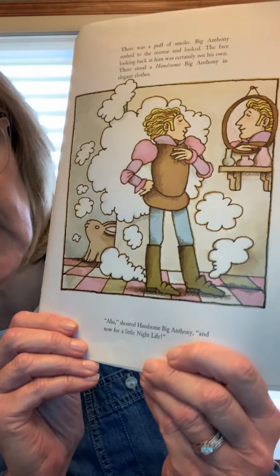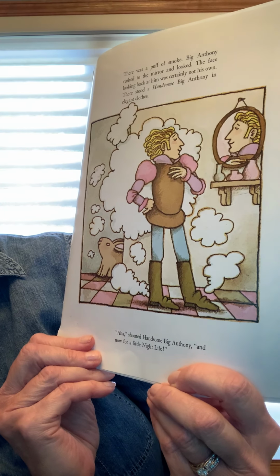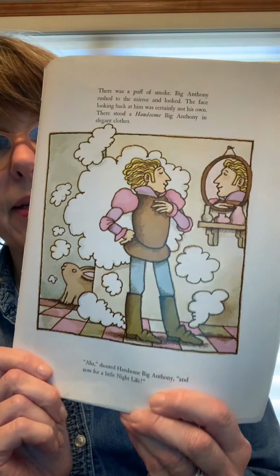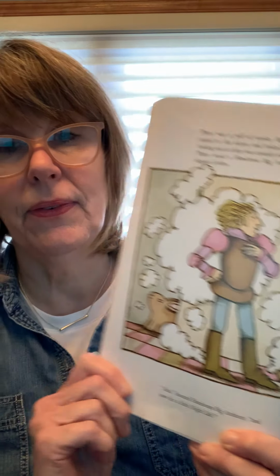There was a poof of smoke. Big Anthony rushed to the mirror and looked. The face looking back at him was certainly not his own. There stood a handsome Big Anthony in elegant clothes. "Aha!" shouted handsome Big Anthony. "And now for a little nightlife."